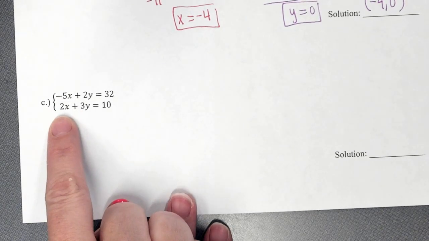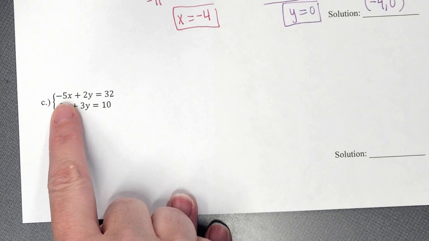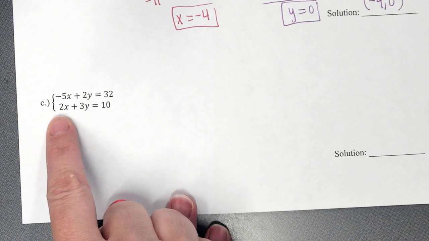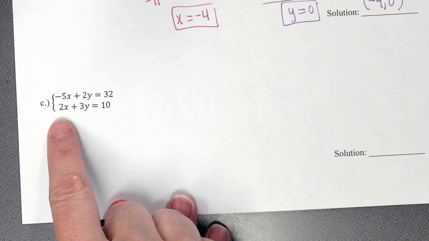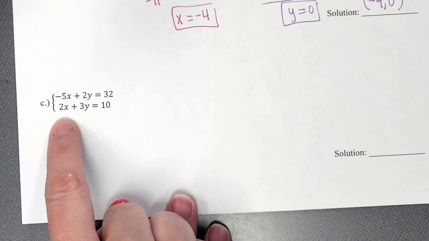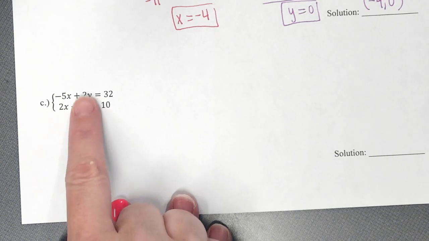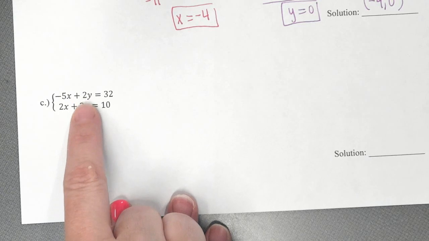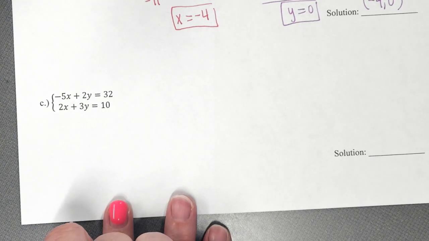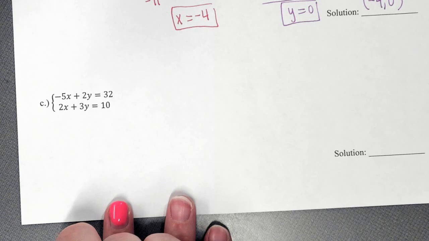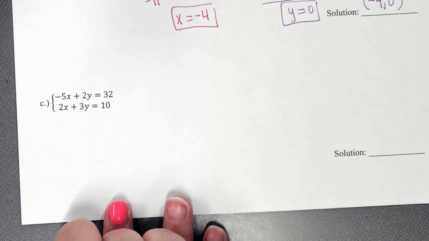We have -5 and 2. What's -5 times 2? Or what's just 5 times 2? Yeah, -10. So you can make one of them -10 and one of them 10. If you wanted to do the y's, do you know what your opposites would be? What's 2 times 3? 6.